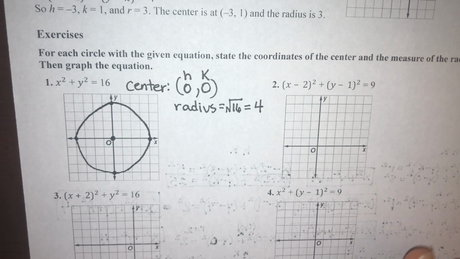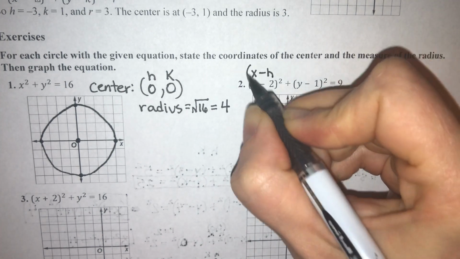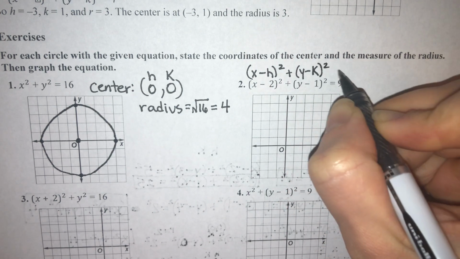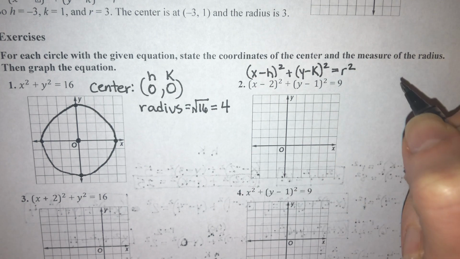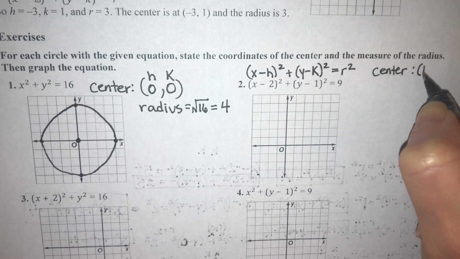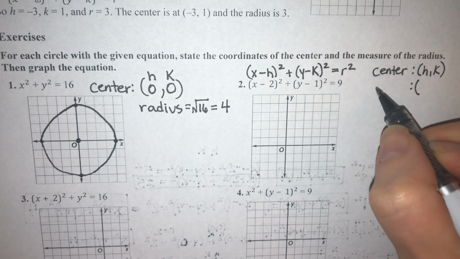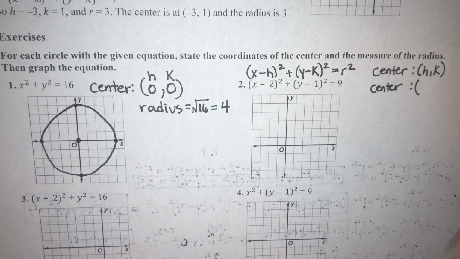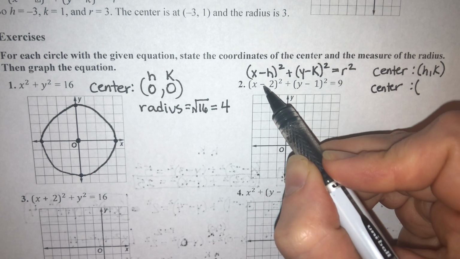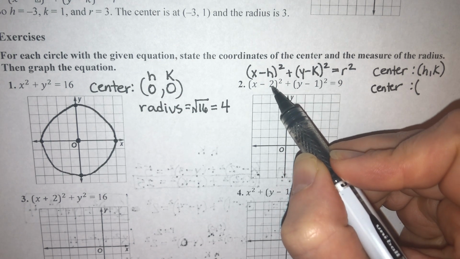All right, number 2. Now, looking at this is x minus h in parentheses squared plus y minus k in parentheses squared equals r squared. Now, the center is going to be at the point h, k. So, what is the h in this problem? Well, look where the h is. Right below the h is a 2. Notice this is minus, this is minus. The minus is part of the formula, so it's just 2. H equals 2.